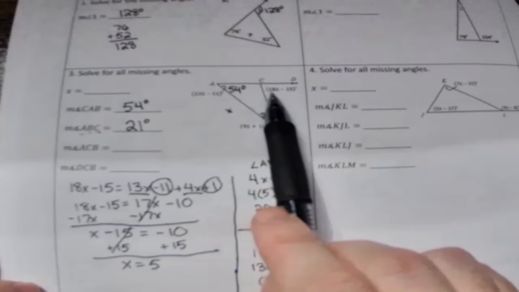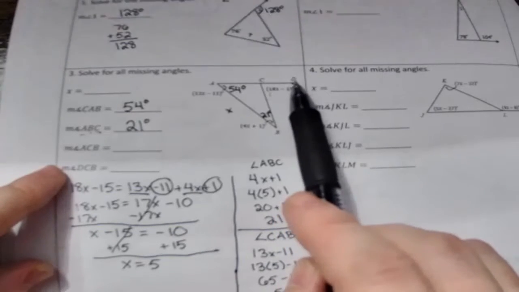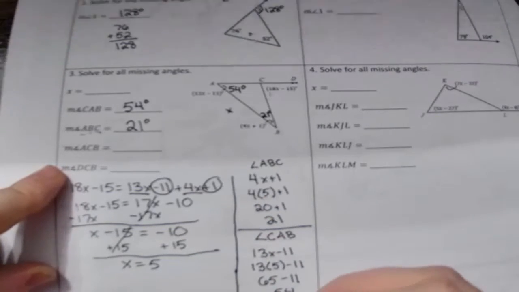Now, if I want to find the exterior angle, this equation of 18x minus 15, that'll be angle DCB. If I do this, I have 18x minus 15. Instead of x, we're going to do 5, so 18 times 5 minus 15. 18 times 5 is 90. Subtract 15, and you get 75. So angle DCB is 75 degrees.